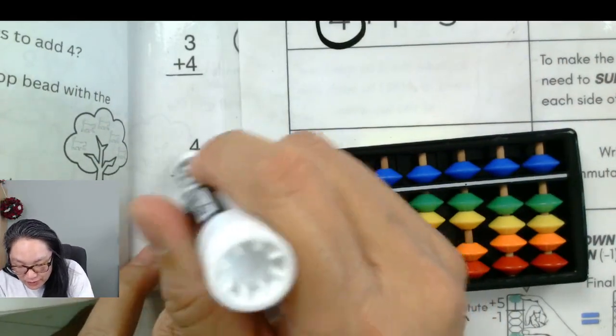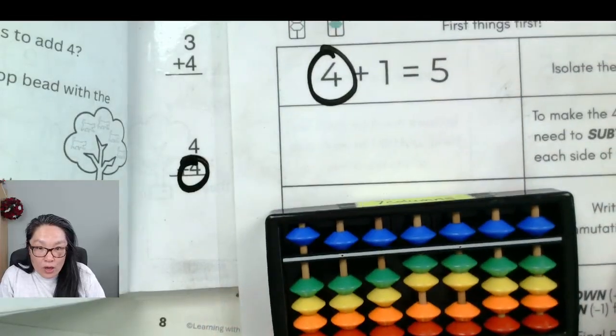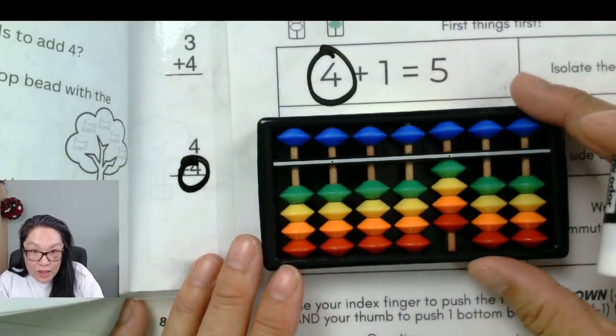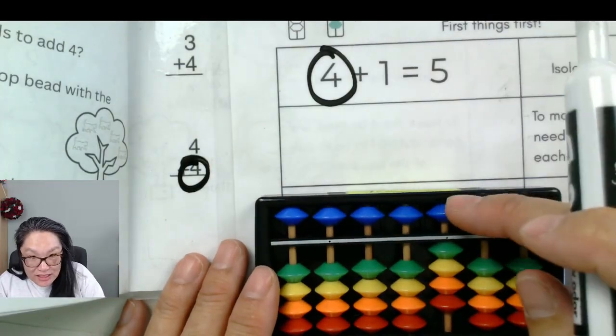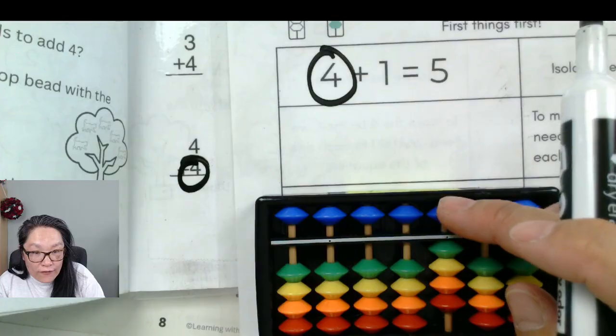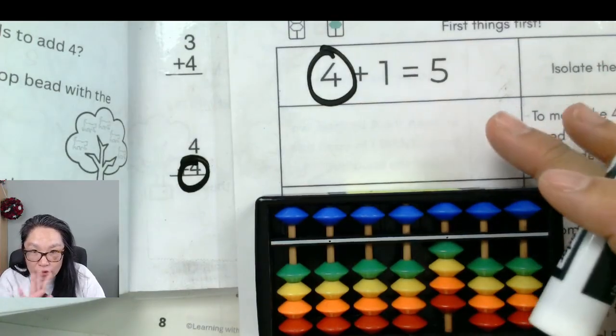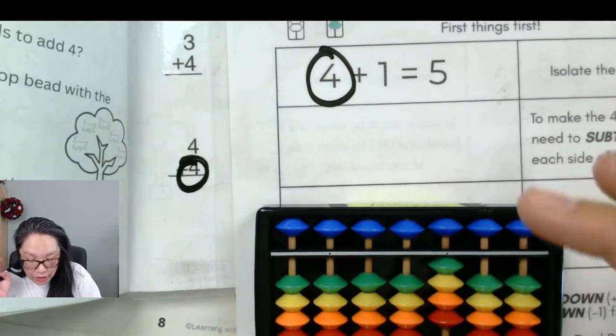Because my question is 4 plus 4. I have a 4 and I want to add another 4, but I don't have any more beads to add the 4. What am I going to do? I can utilize this 5. I have no more freeloading 5s. No freeloading numbers. There's no freeloading here. You got to work.